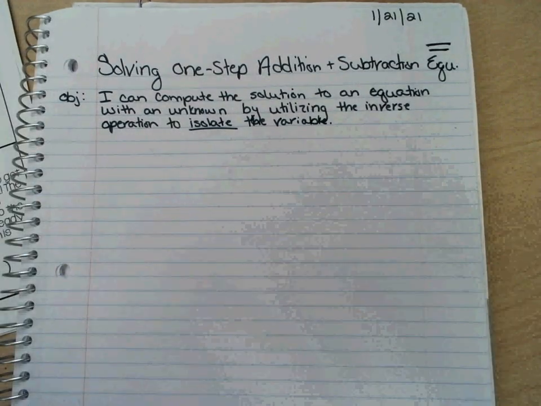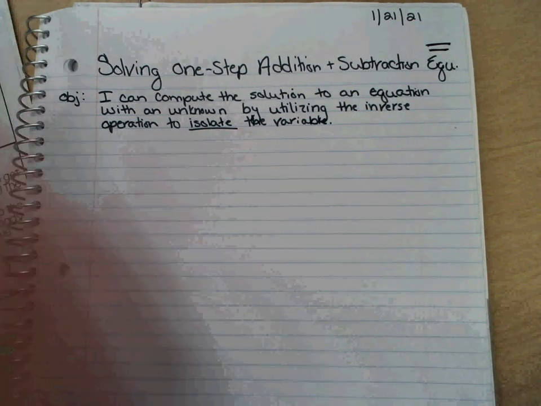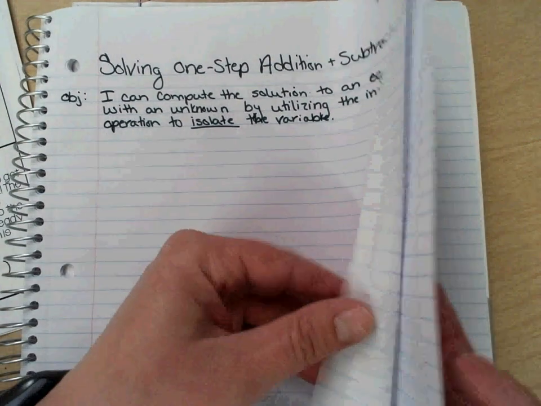Okay, so in true Miss Lewis fashion, we're going to fold our page in half.